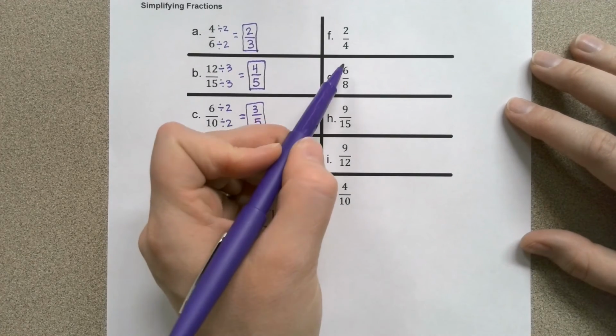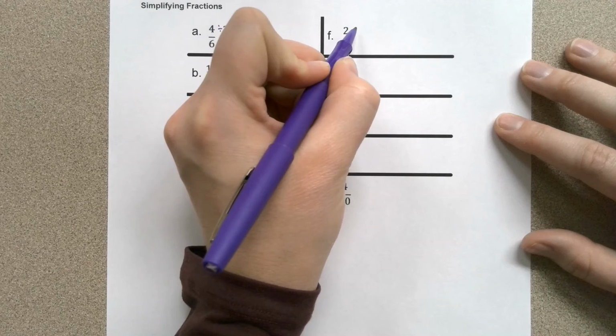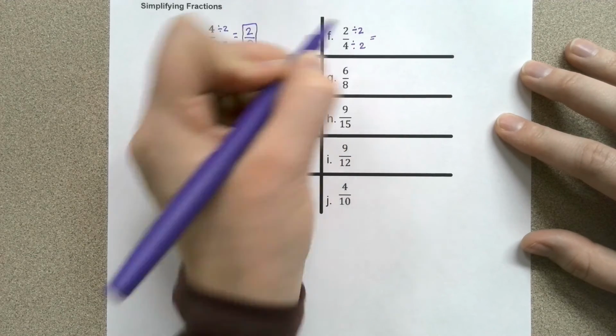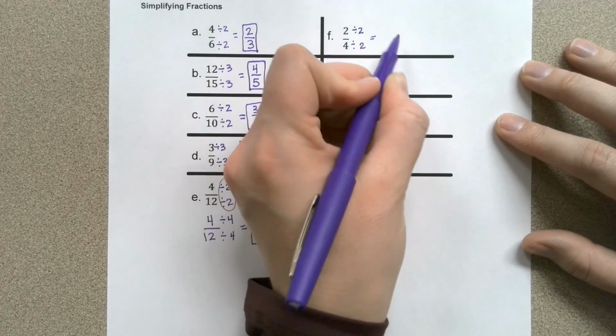If we look at 2/4, both even numbers, we can divide them both by 2, giving us 1/2.